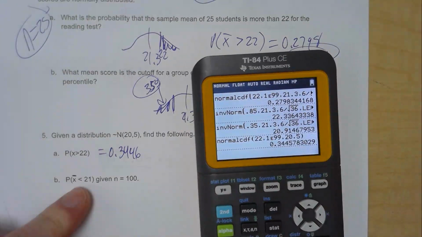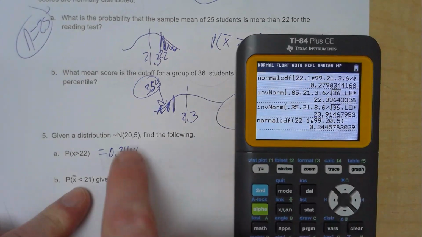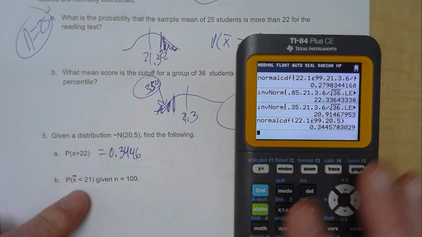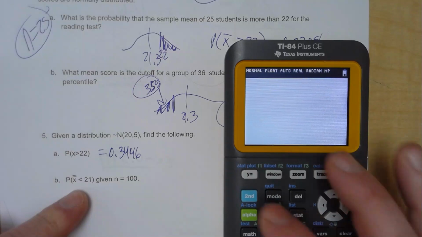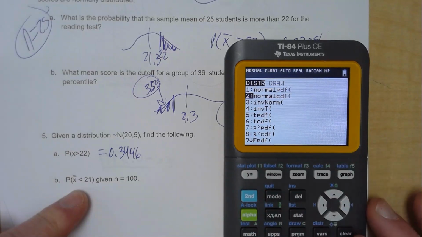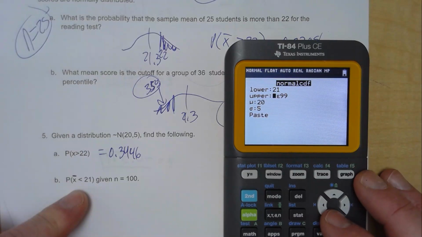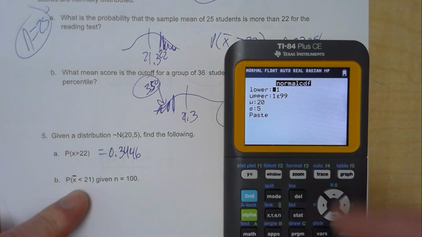Now I'm doing less than 21. So the middle is 20, but I want the average of 100 things to be less than 21. So second distribution, normal cdf, and I'm going down below.